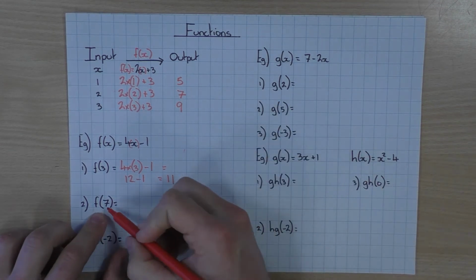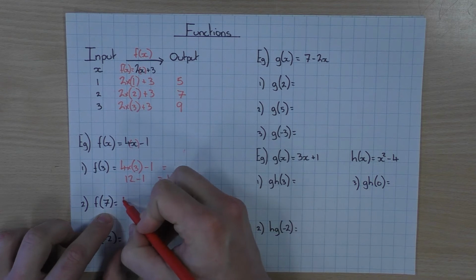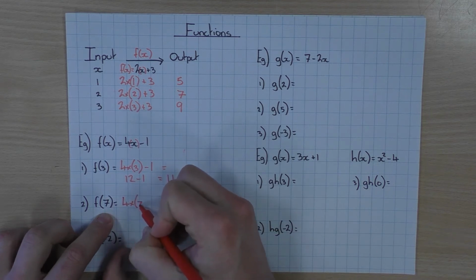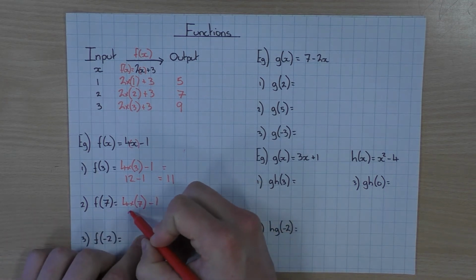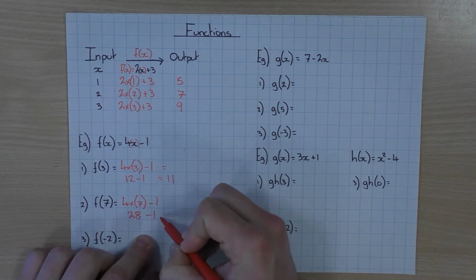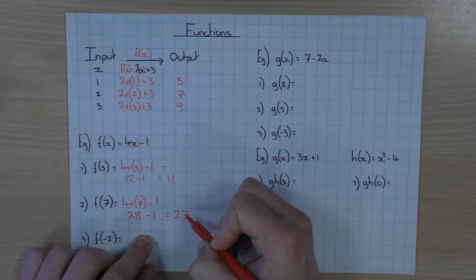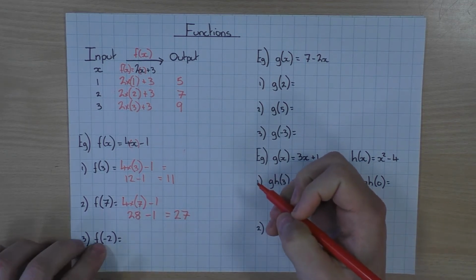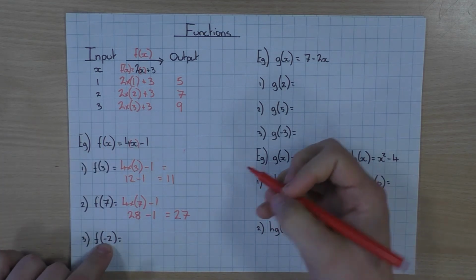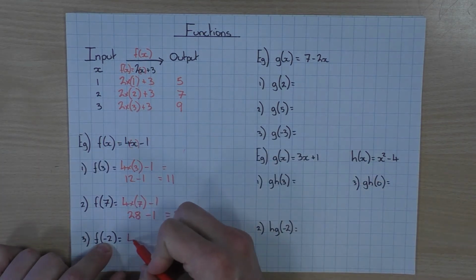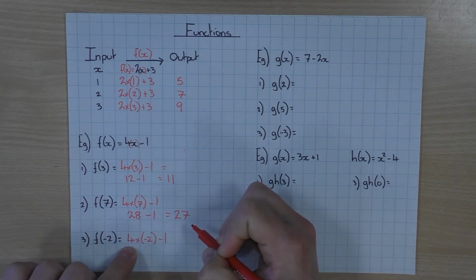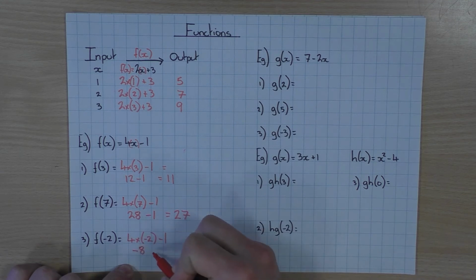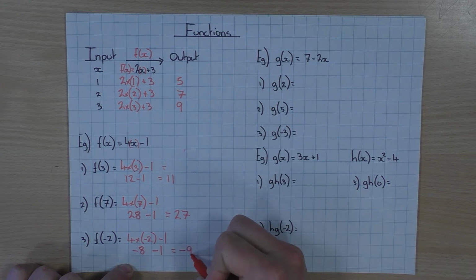Same thing for this one. If I input 7, I'm going to have 4 times 7, take away 1. So 4 times 7 is 28, take away 1 leaves me with 27. And last but not least, if I input minus 2 into this function, 4 times minus 2, take away 1. 4 times minus 2 is minus 8, take away another 1 leaves me with minus 9.